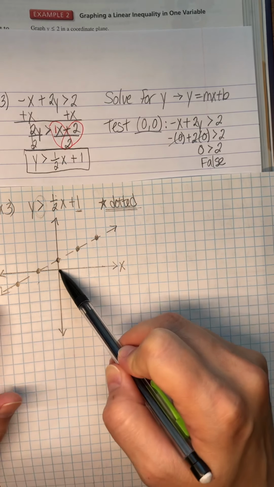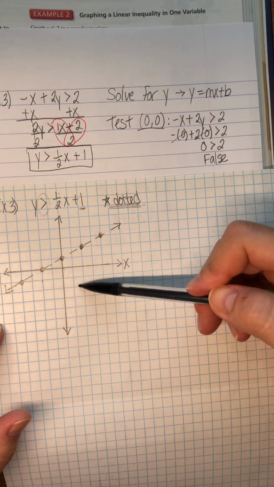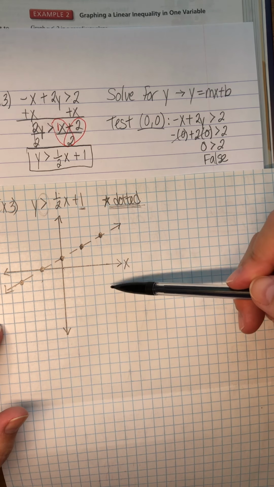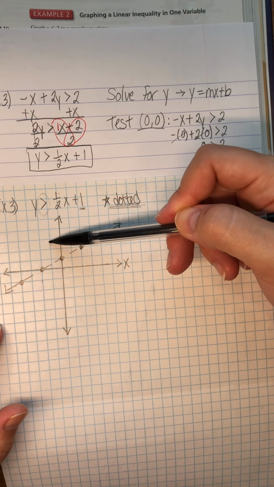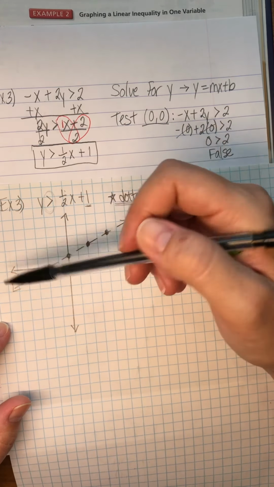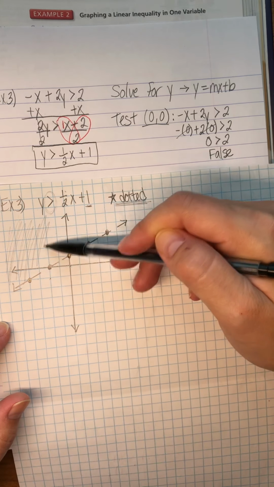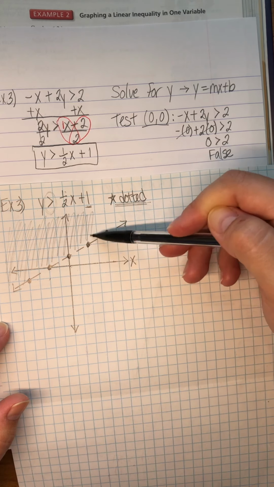So since (0, 0) is below the line, that means that all of this is not a solution, meaning the other side, this half plane, would be where the solutions are. So I'm going to shade all of this area up here, and I'm just using my pencil and kind of shading that area lightly, just like this.